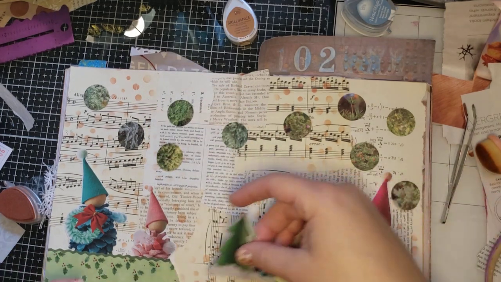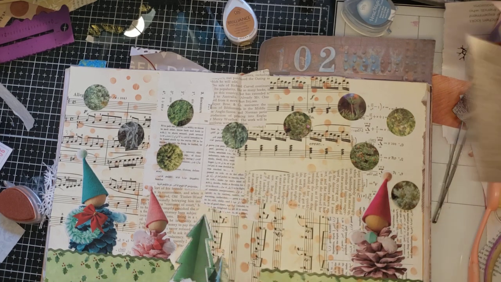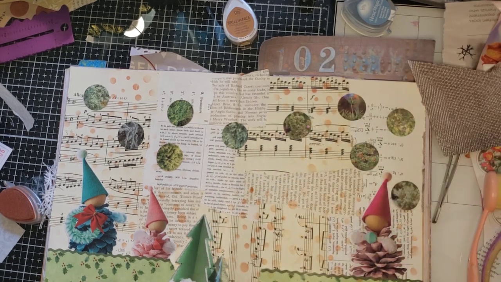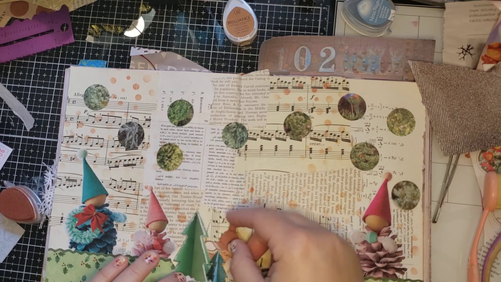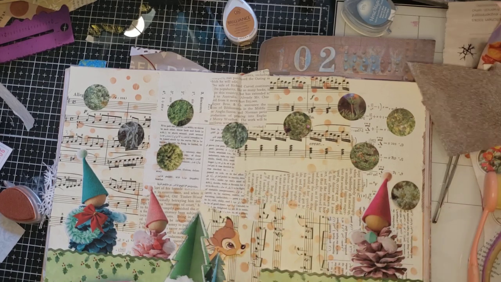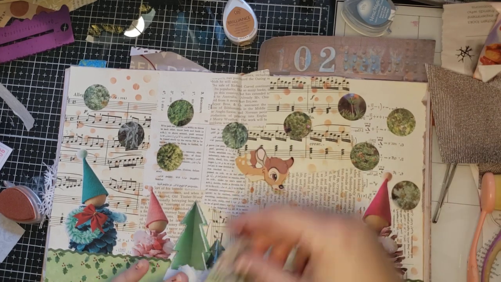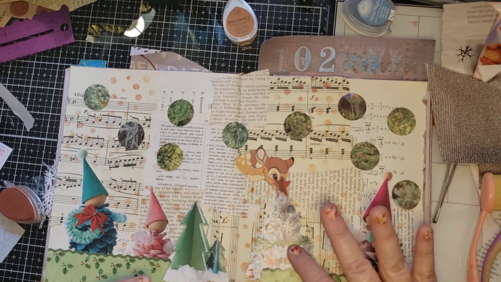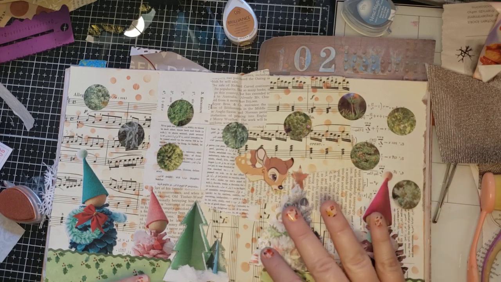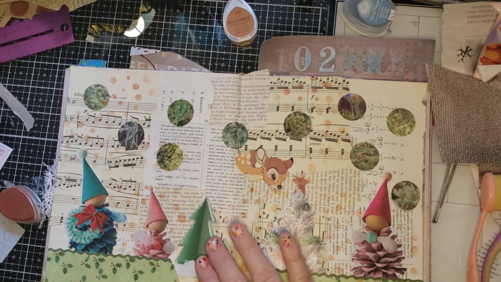Oh, let's see. Maybe we could put a bunch of trees in the middle. We never did do anything with that, but that's okay. Oh, I was thinking he could peek out behind a tree and be like, what? What's happening? I think is what I was maybe thinking. Or I might go find another piece of this to put down there. We'll see.